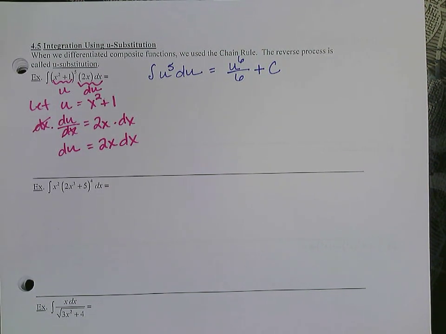Now, last week when we were writing our antiderivative rules, somebody asked, why do we use u instead of x? And I said, well, it doesn't necessarily just have to be x. It could be any function of x. This is why I wrote those rules that way.